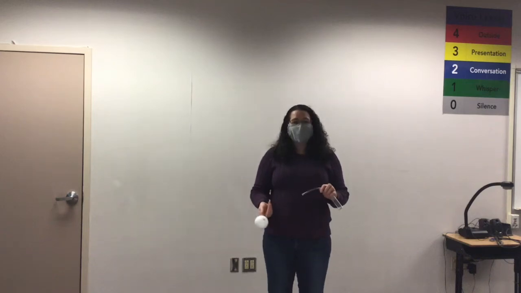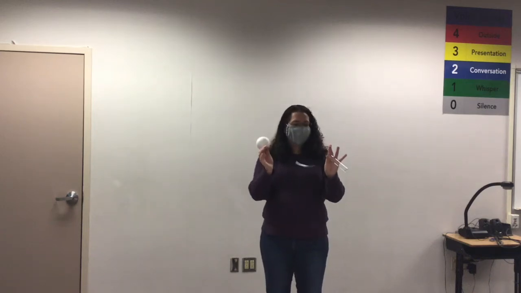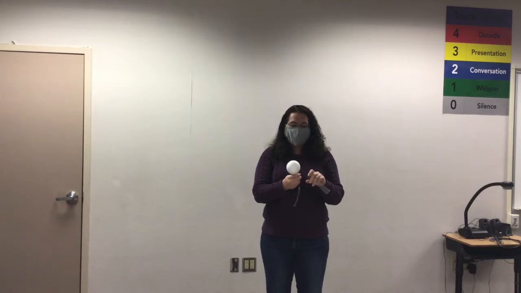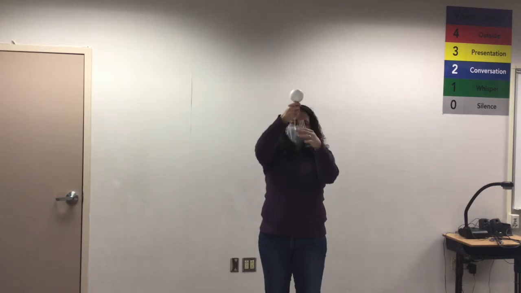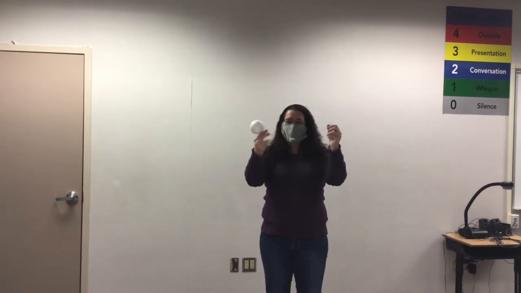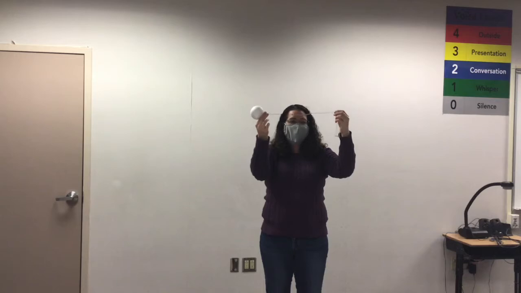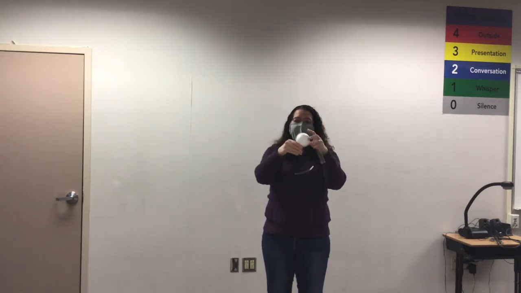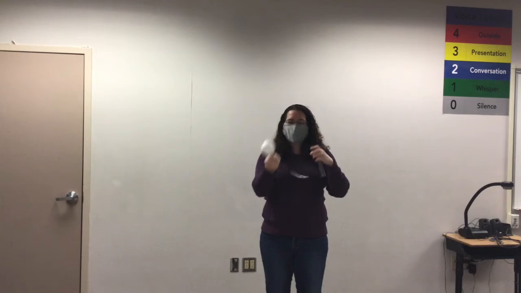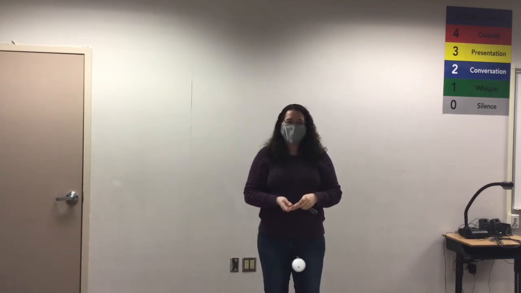All right, so now we're gonna do a different lab, but we're still gonna use the same orbiter. This time, instead of looking at mass and speed, we're gonna be looking at distance and speed. So our orbiter, again, this tube represents our planet. The string is the orbital distance, which is what we're gonna be changing. So this is 40 centimeters, and then we're gonna do one at 30 centimeters and one at 20 centimeters. And then we have our moon, again, which is just the white foam ball.